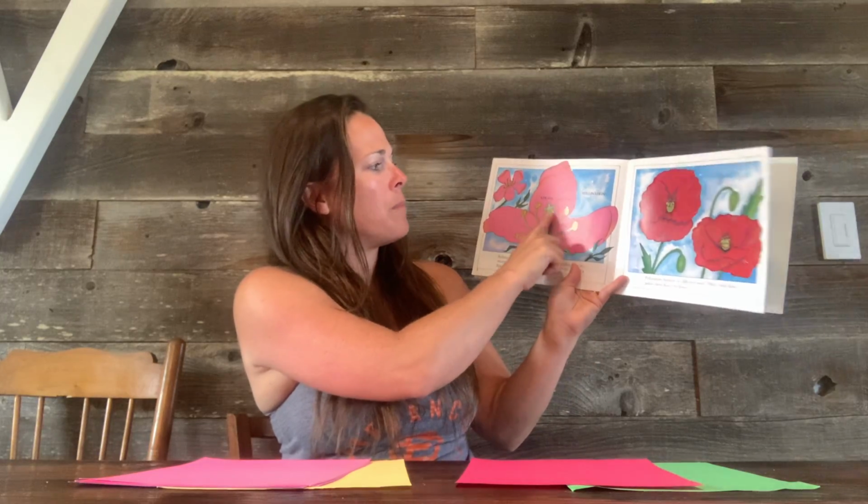And then you're going to need either yellow or orange for the middle of your flower, because most of the time the center part, that stigma area where all the pollen is, is yellow and orange, and so that's where you get that color from. I'm going to use yellow for the center of mine.